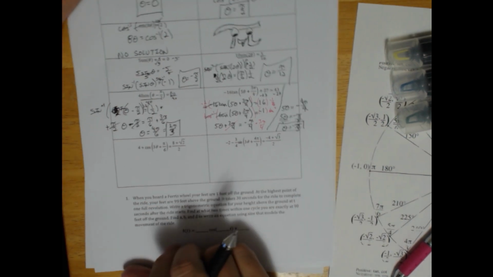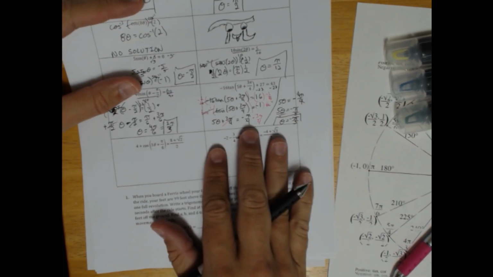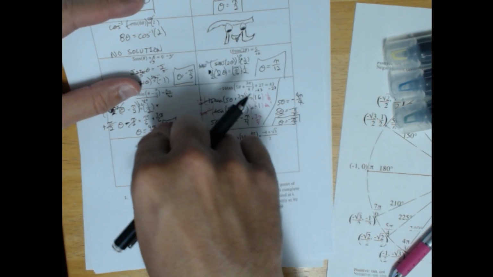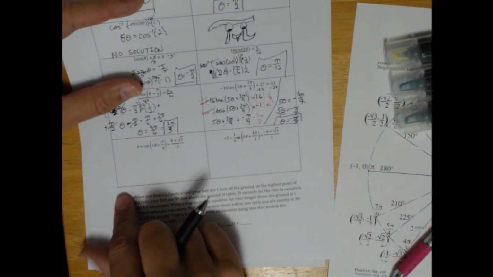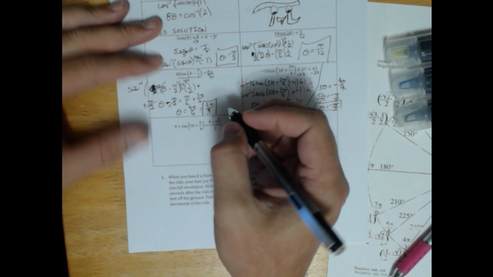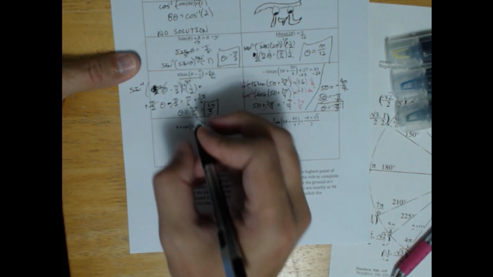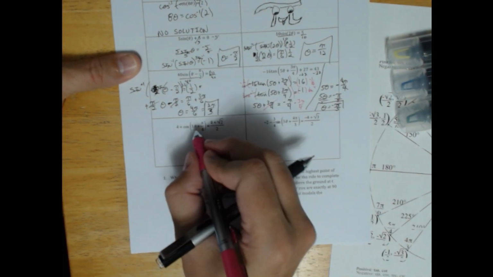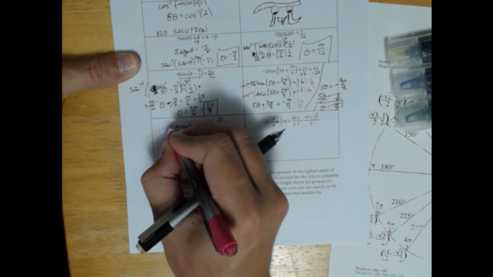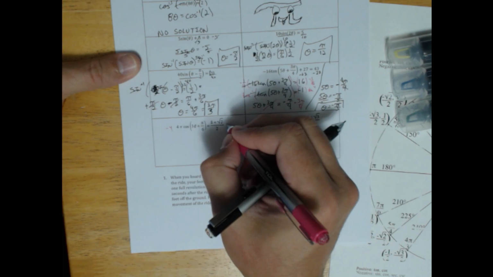This next one. On your study guide, these boxes will be larger, so you'll have more room to write than I will. So here we need to get theta by itself, so we're going to start by subtracting 4 from both sides.